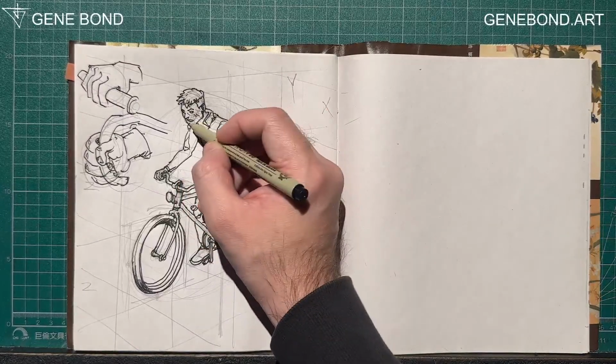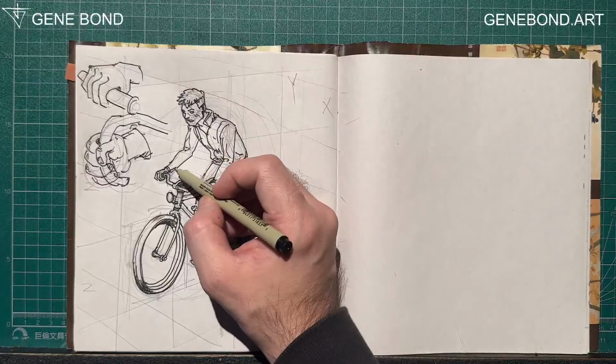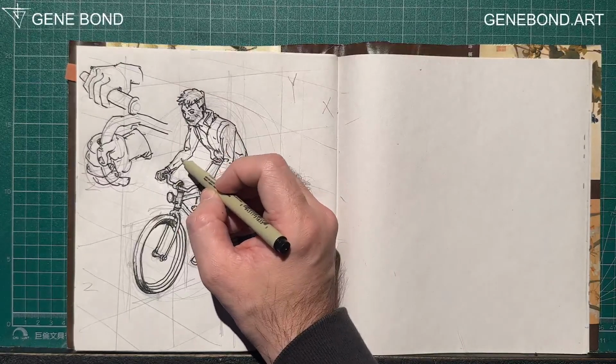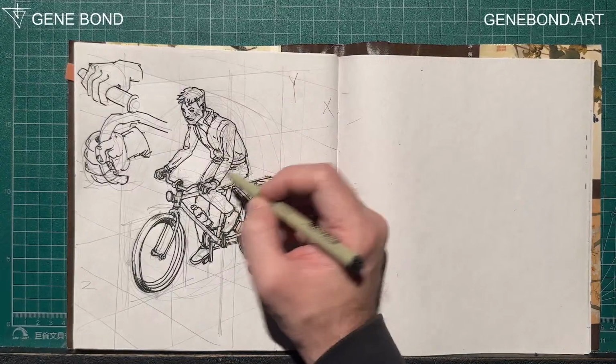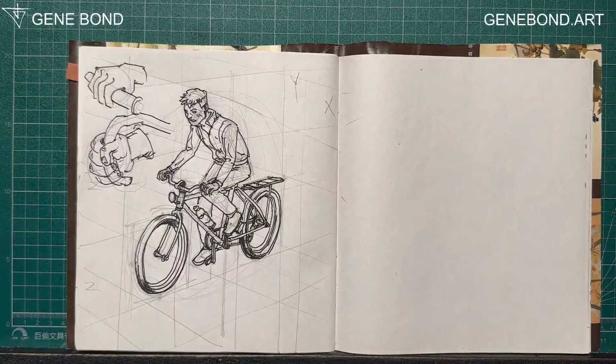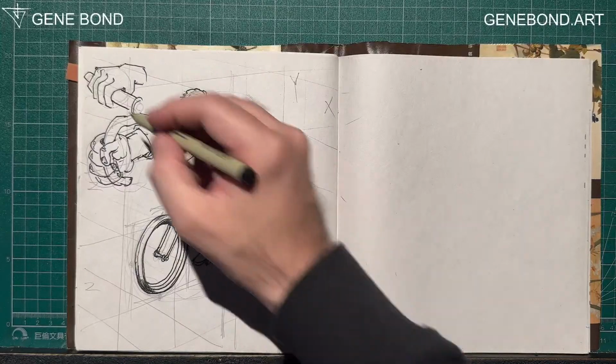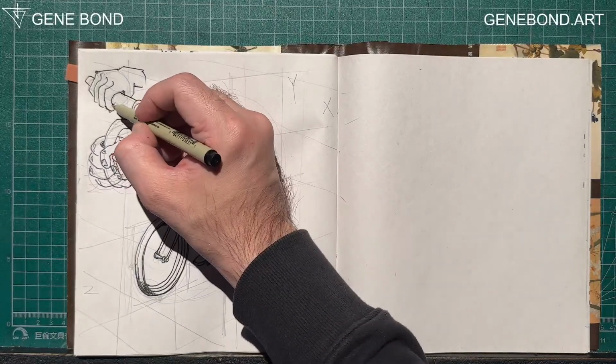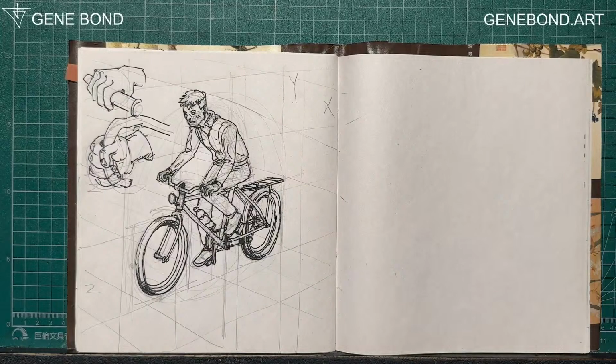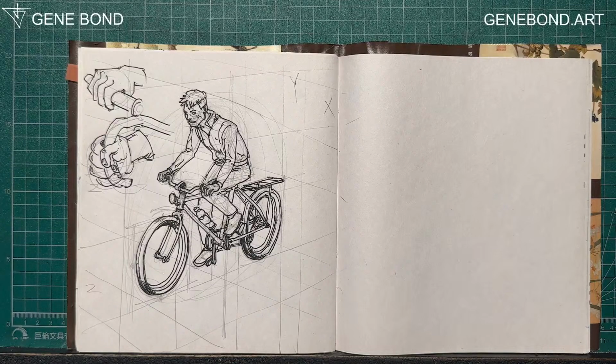For me, I find the less it requires external support, the more I can express myself. I can focus more on my own vision instead of focusing on recreating reference.